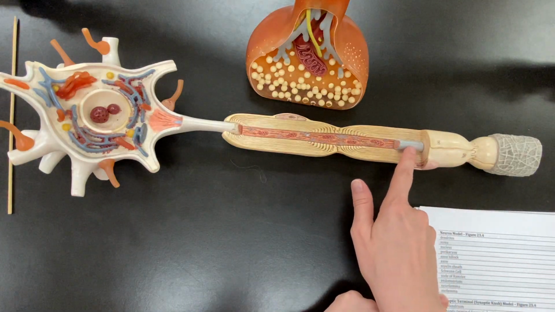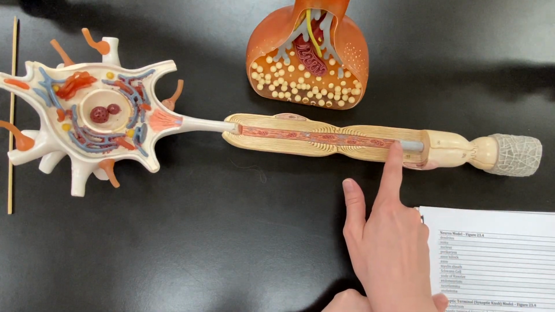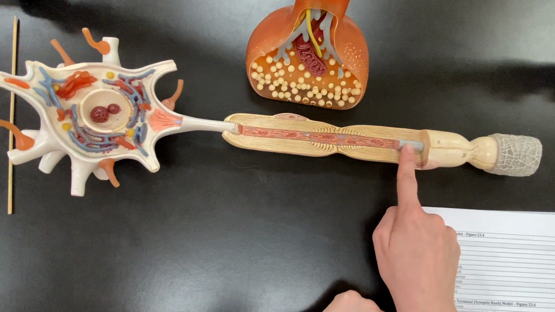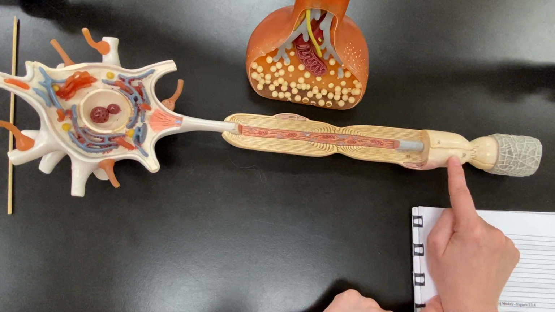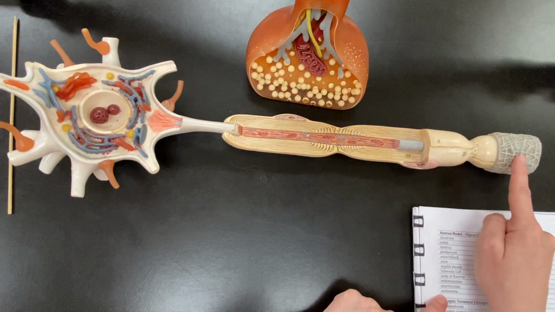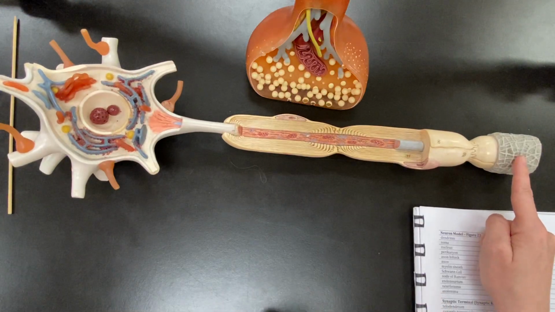The axolemma then is just the cell membrane of the axon. So structure here is axon, membrane is axolemma. Layer here is myelin sheath, cell, Schwann cell, membrane, neurolemma. And then the indent here is a node of Ranvier. Rough connective tissue covering is the endoneurium.